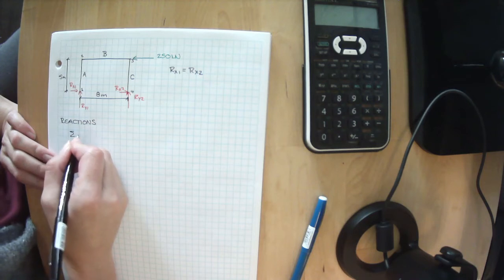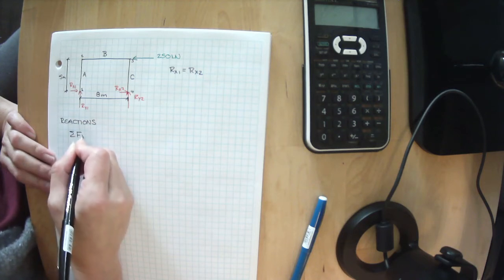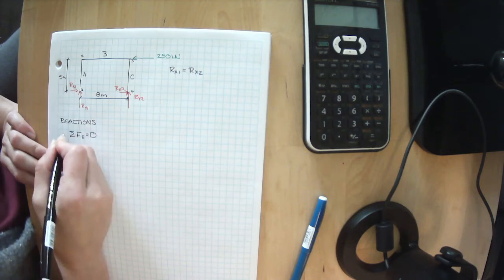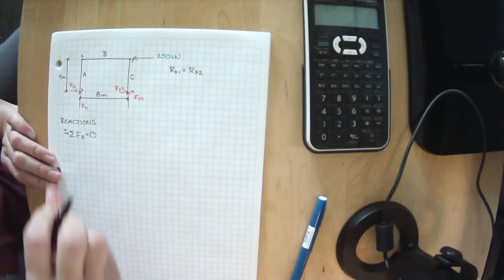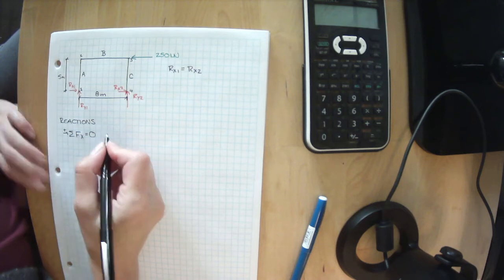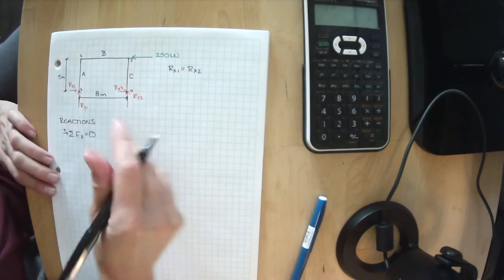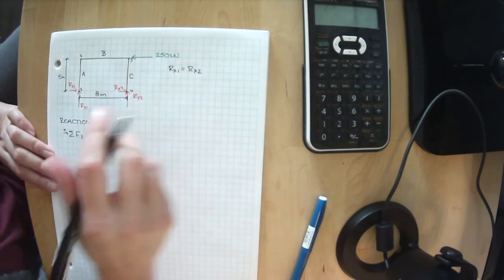All right, we can sum the forces in the x direction. So everything in that direction is positive. We have Rx1 and Rx2, but I've said Rx1 equals Rx2.